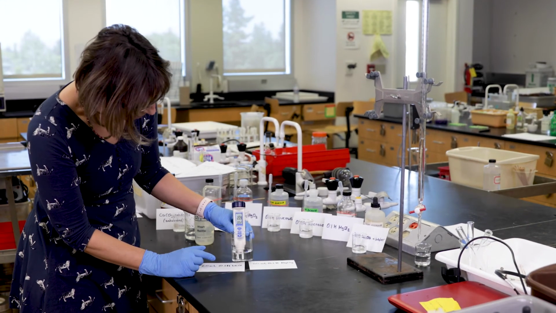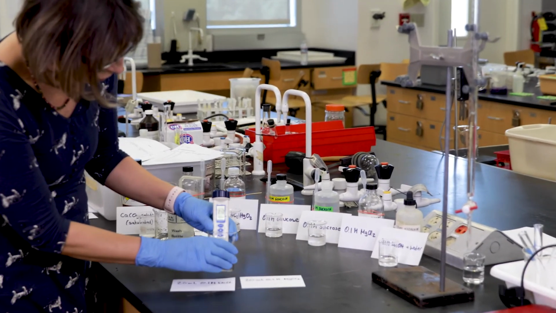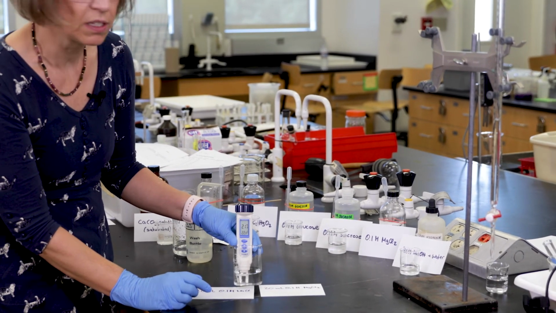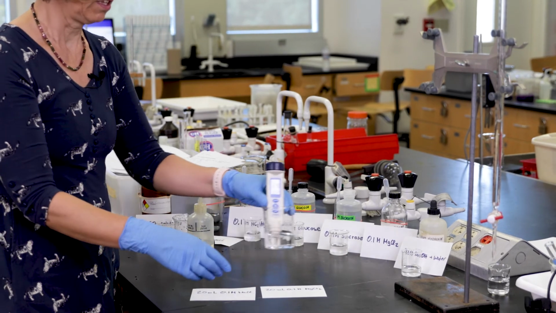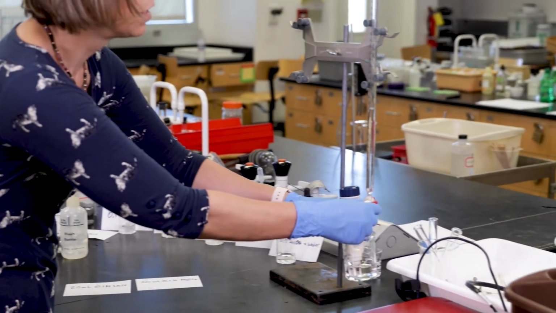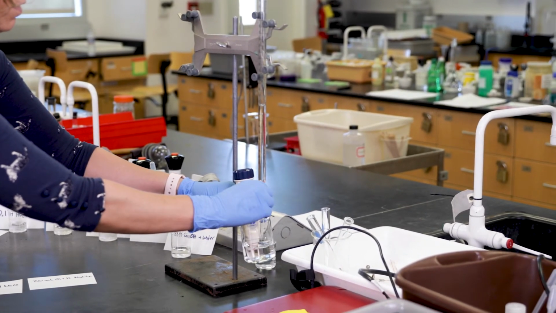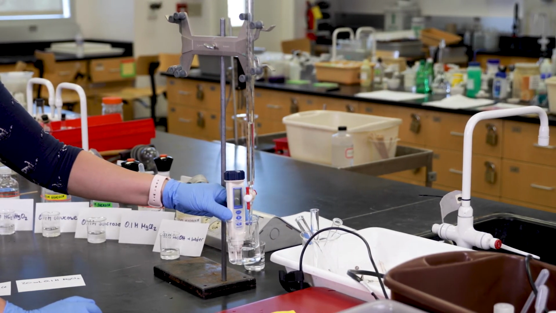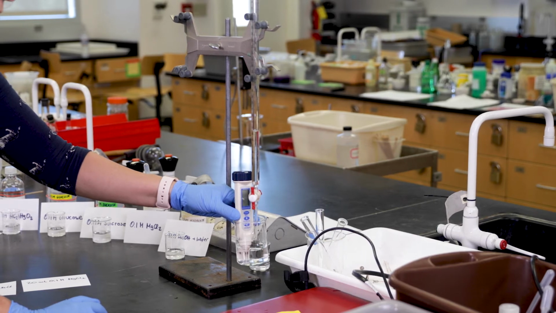So what's our measurement now? 2.15 millisiemens. We add another 10 milliliters of water, so that the water volume we added so far will be altogether 50 milliliters.